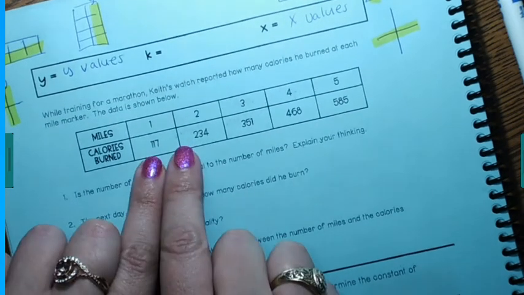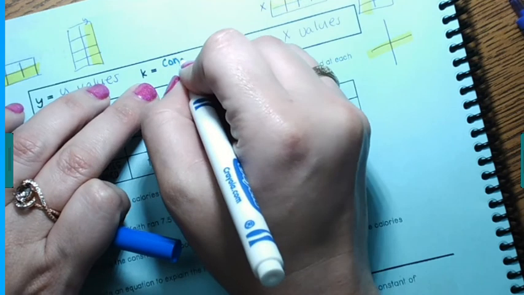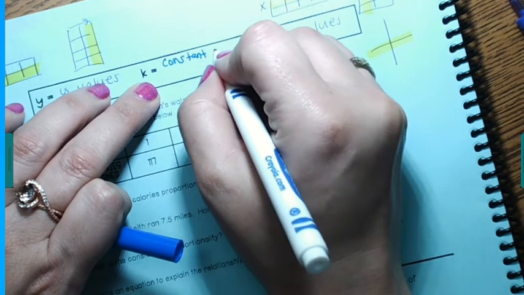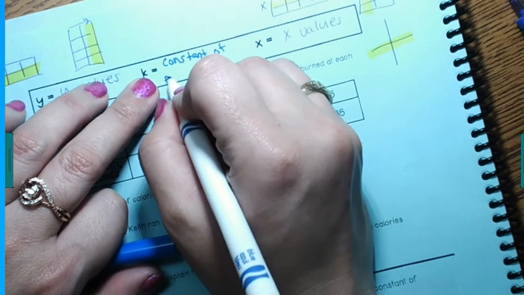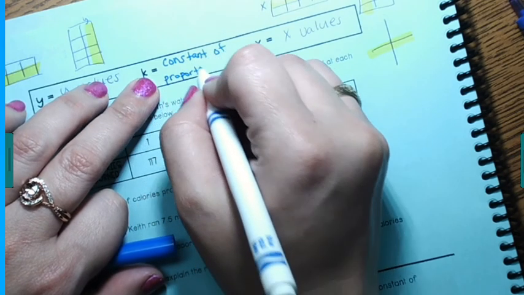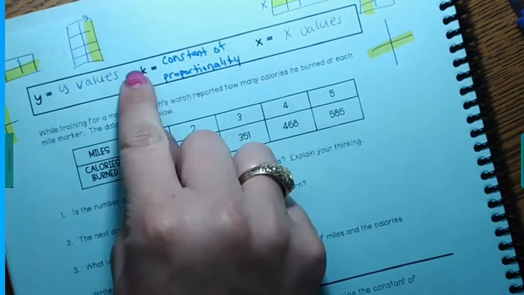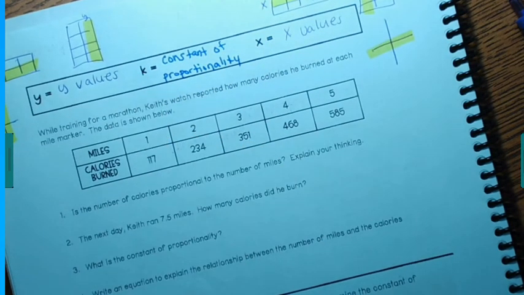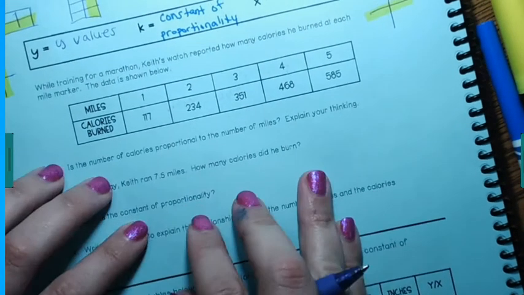All right. So now we want to find, K is going to be our constant of proportionality. You actually learned this in 6th grade. In 6th grade, they used the letter A. In 7th grade, they used the letter K. And then in 8th grade, you're going to change it to M. But they're all the same thing. So if it looks familiar, you have seen it. It was just using the letter A in 6th grade.